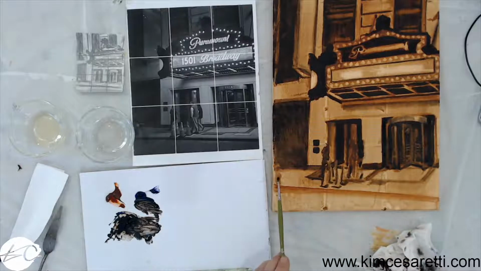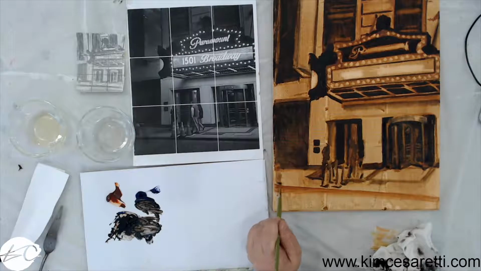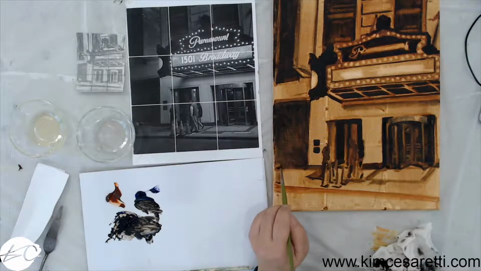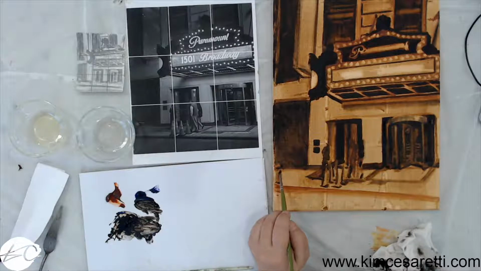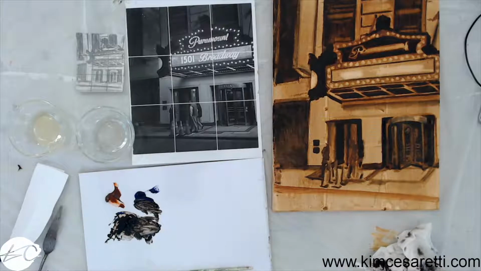Just block that in a little bit. Oh, fire hydrant over here. Okay. Yeah, you know what? I got to put those in. I got to put all those colors over there. All right.